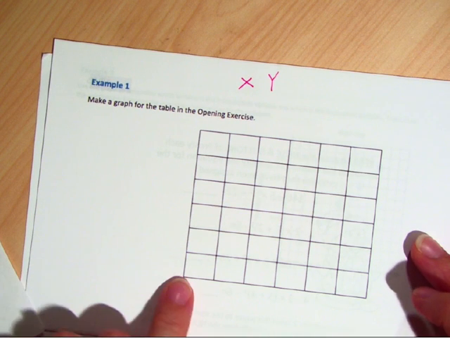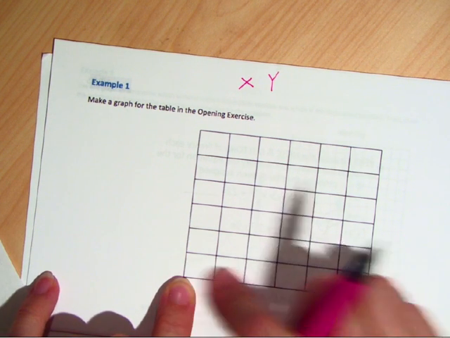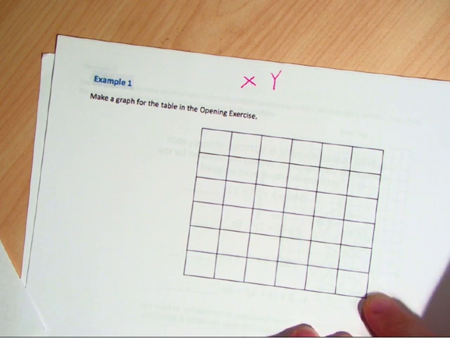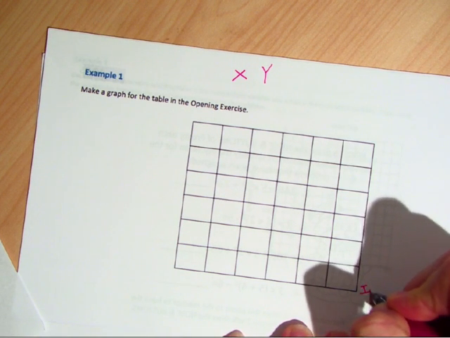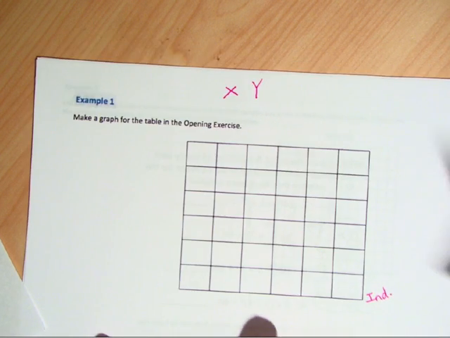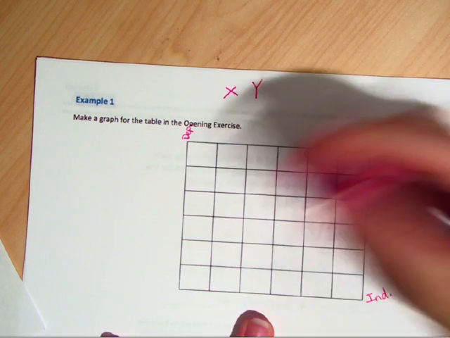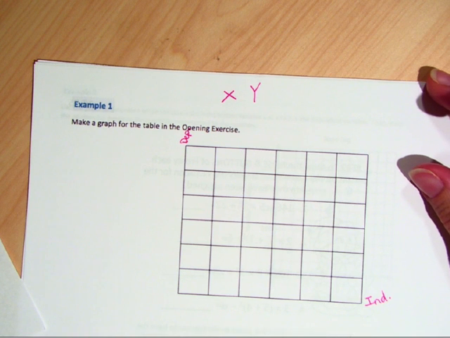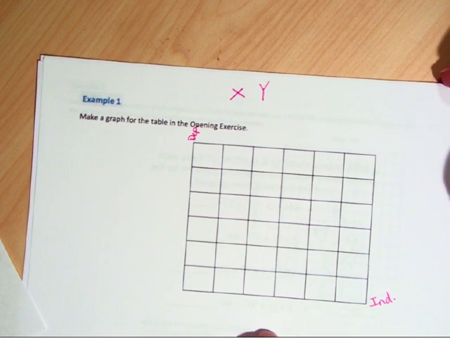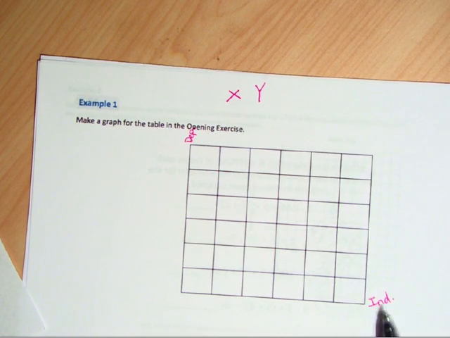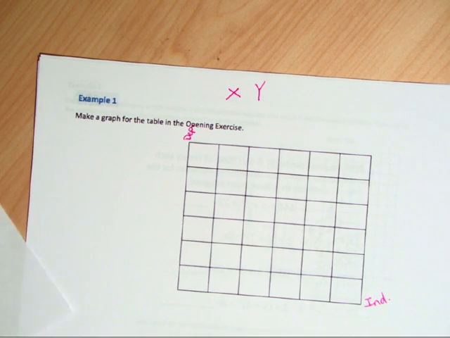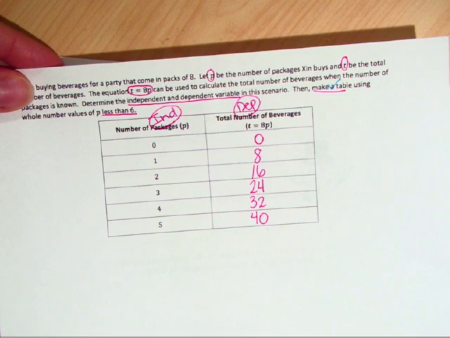Okay, the independent variable always goes on this one. So I'm going to make note of that. Independent variable always goes on the bottom, and the dependent variable always goes on the Y. I'm not going to write that on my normal ones, but I'm writing that as a note for myself so I don't forget. I might put that on my ISN so that I don't forget that's where they go. I don't need to label it this way when I make them, but I need to understand them. Okay, so the dependent variable in our example was the total number of beverages.